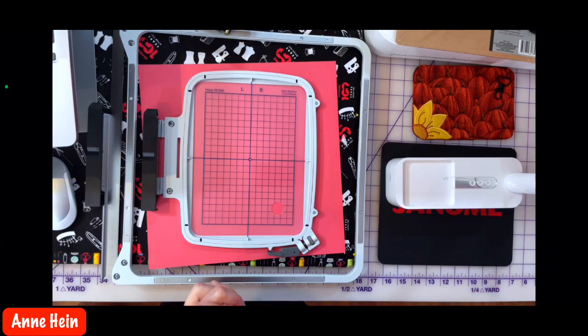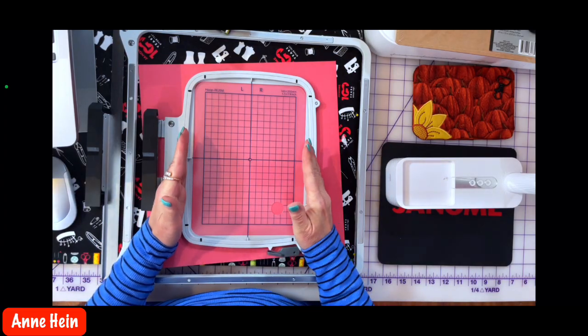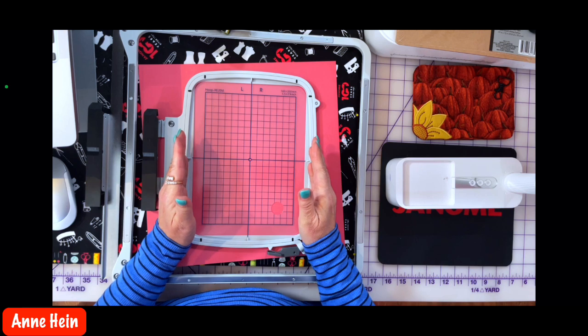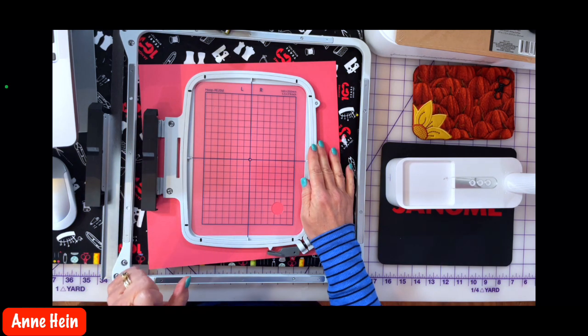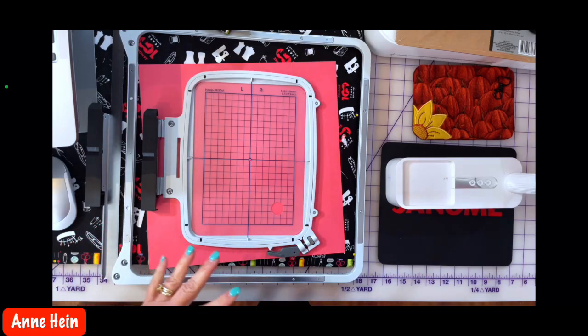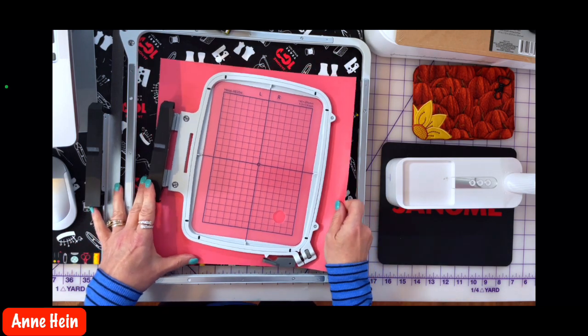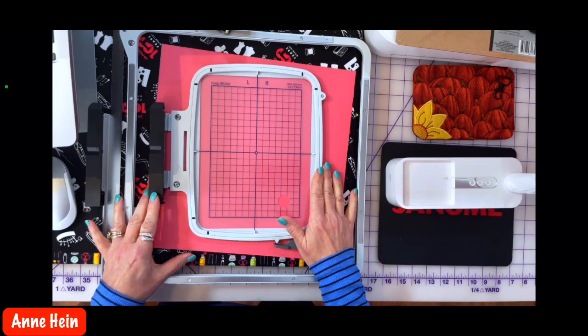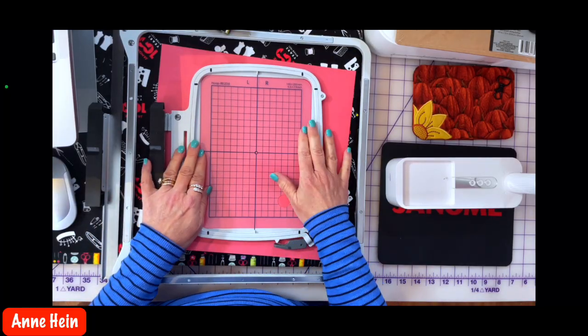Even in your software, you could create something outside the bounds of the hoop. You can save it as a draw file, but if you tried to save it as a JEF file, the software has an auto default in it, and it will say something is outside of the hoop, does not fit in the hoop. And also, when you have something outside the hoop in the software, it turns pink.